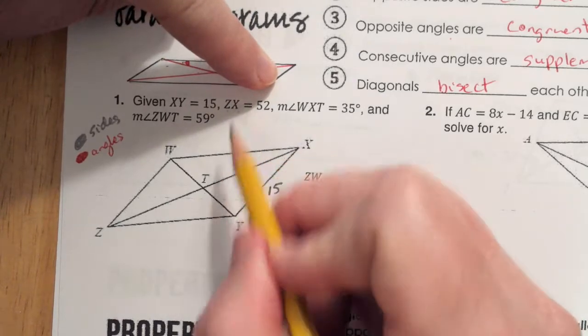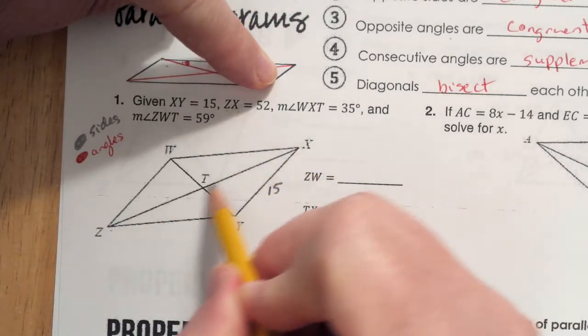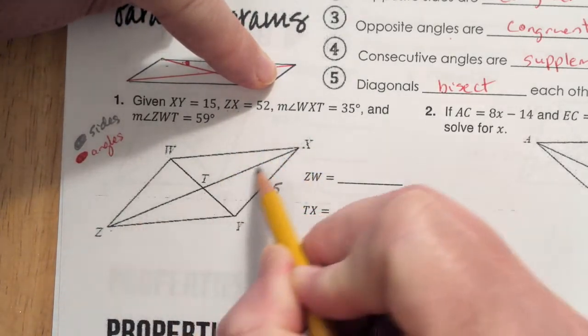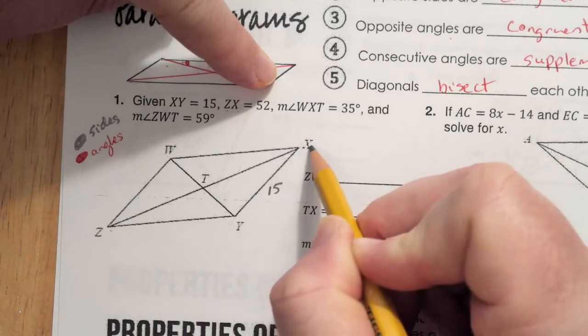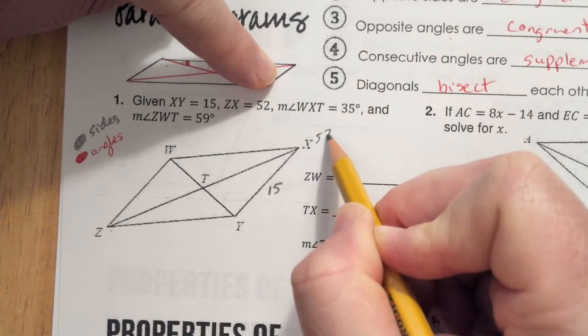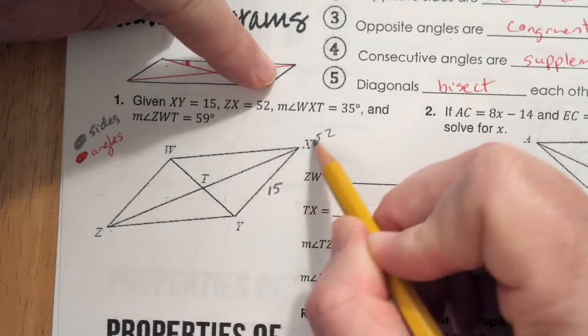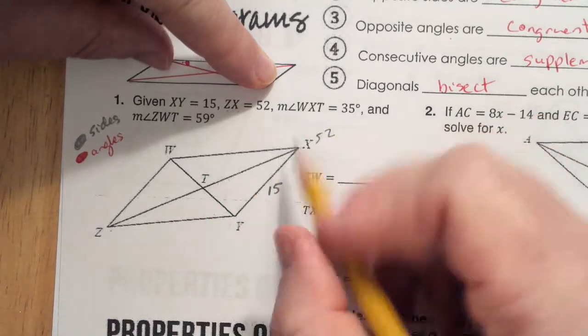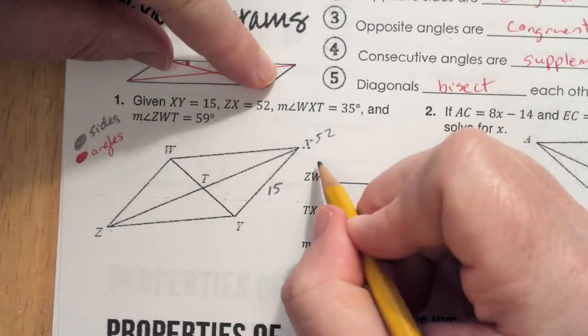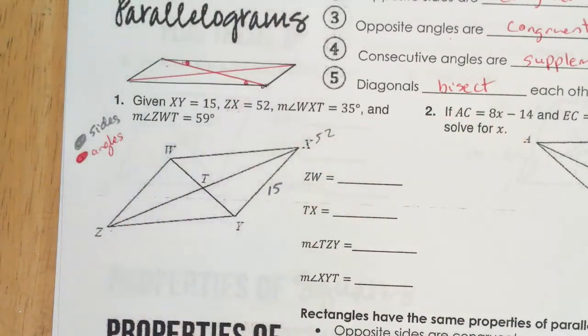And Z to X. So that's all of this distance, all that distance, and it ends right here. So I'm going to put 52 right here. And I'm putting it in the direction that I was going. So that's one thing.